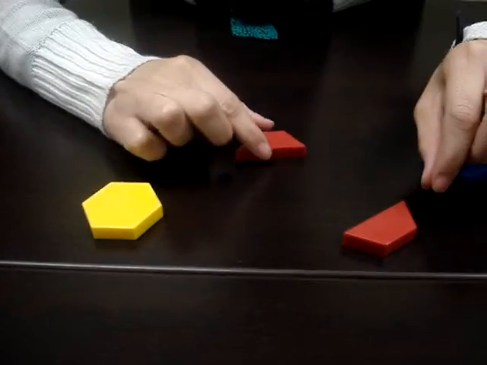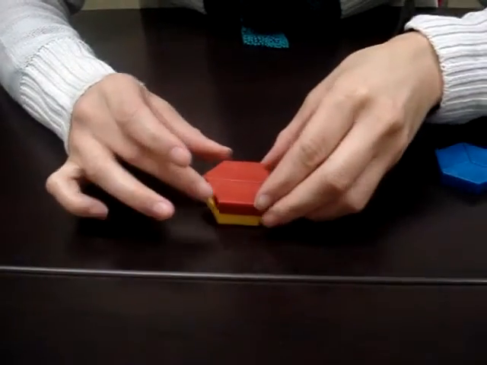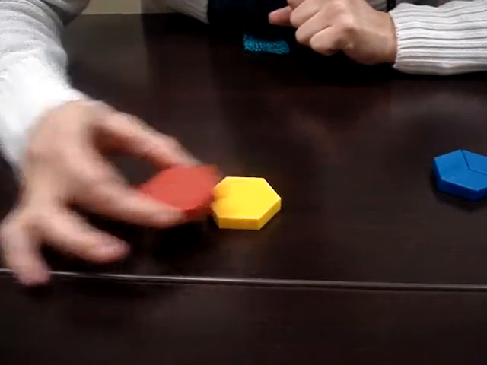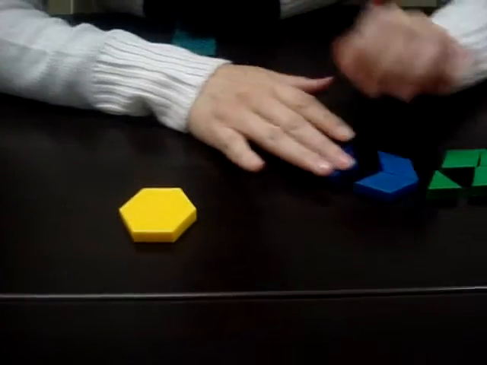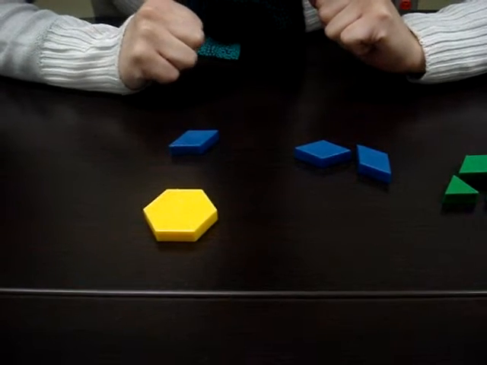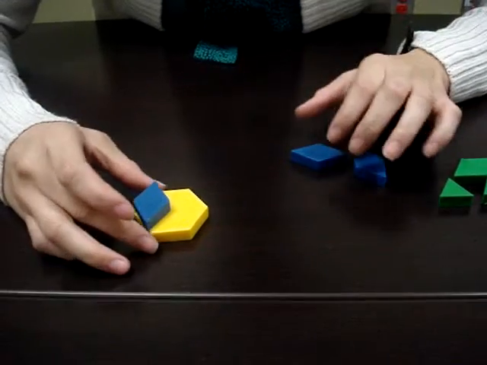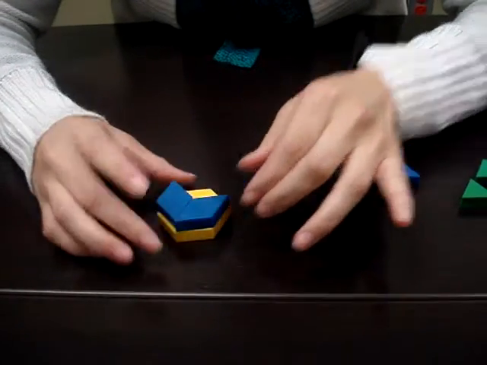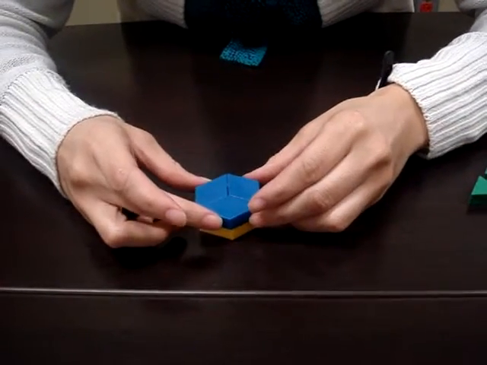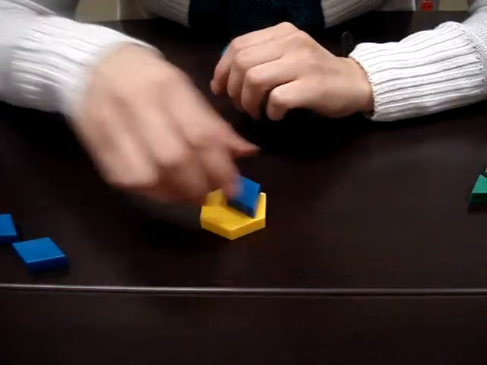Okay, well let's see. We put it on top. We have 1/2 here, 1/2 here. So we know that 2 halves equal 1 whole. Now let's try again. Now we're going to go into using 1/3. How many 1/3 would we need to make one whole? Okay, well let's see. So far we have 2. Now we have 3. So we know that 3/3 equal 1 whole.